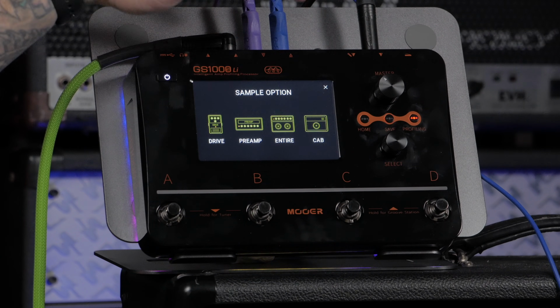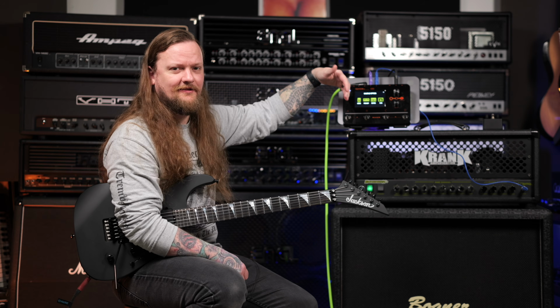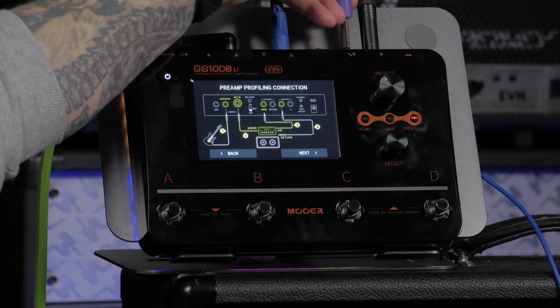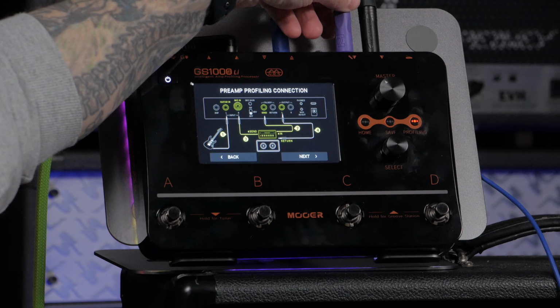So you just hit the profiling button there, and then you select what you're profiling, sampling, capturing, bagging. And then it shows you the hookup. Since I have this hooked up in the effects loop, I need to take this cable and put it into the mic input there. And right here, I want to give a suggestion to Mooer.